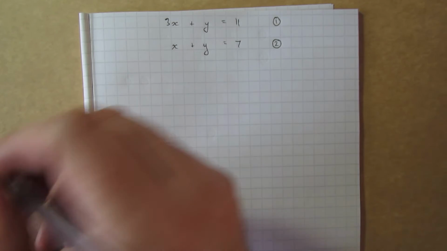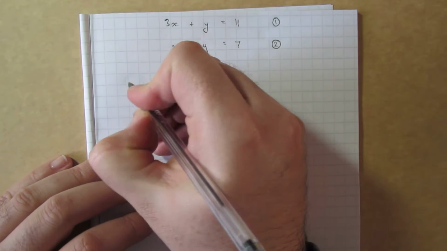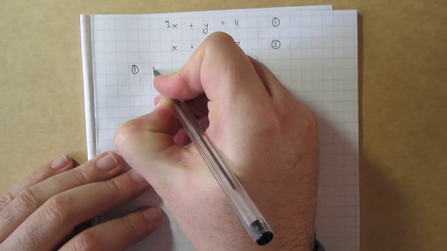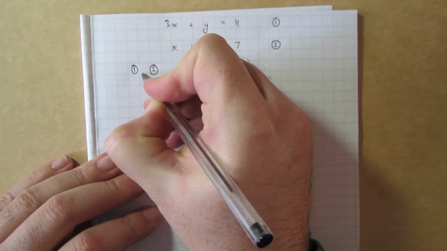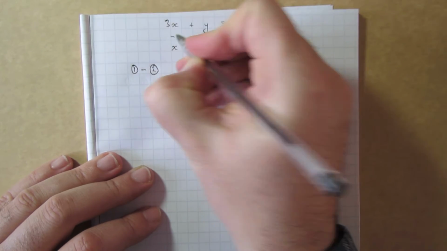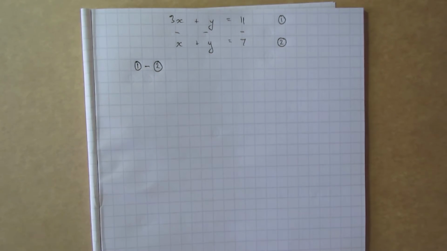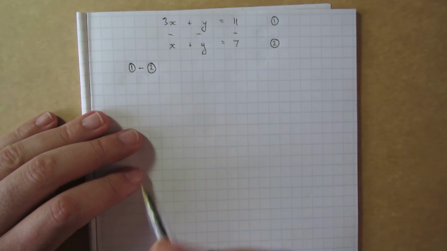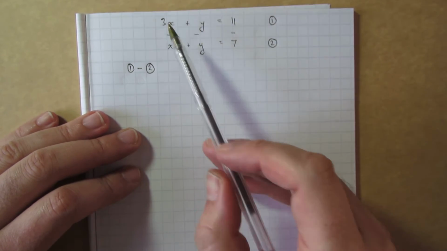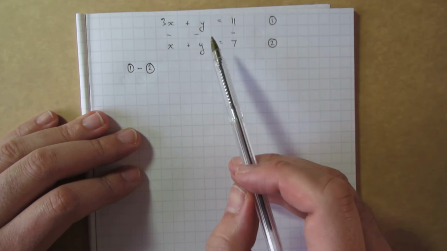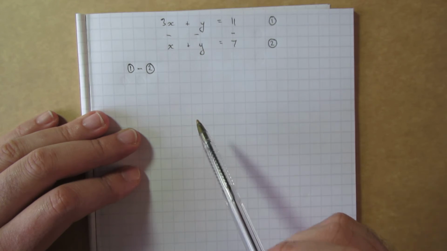What we're going to do is eliminate either the x or the y from what we're looking at. And I would suggest that you always start by thinking about a subtraction, just because it's much easier to change that symbol into an addition if we change our minds later. Let's have a look and see what this does. 3x take away a single x will leave us with 2x. Positive y take away a positive y.